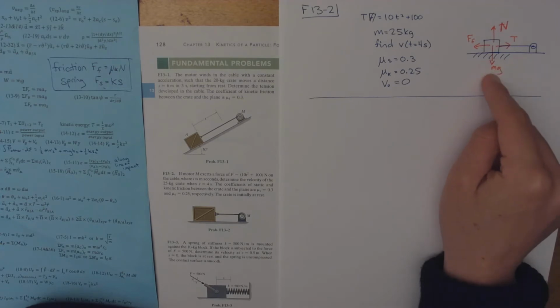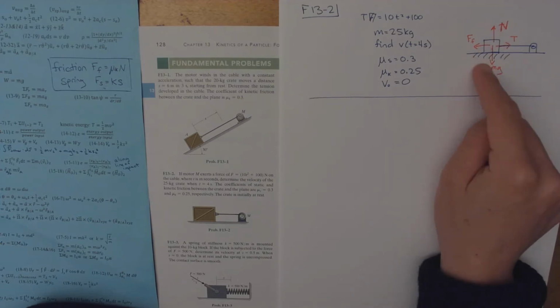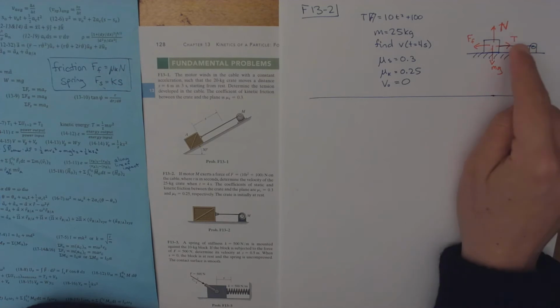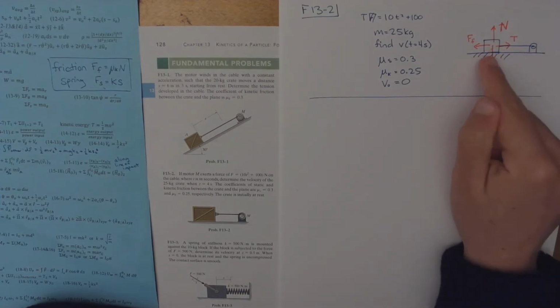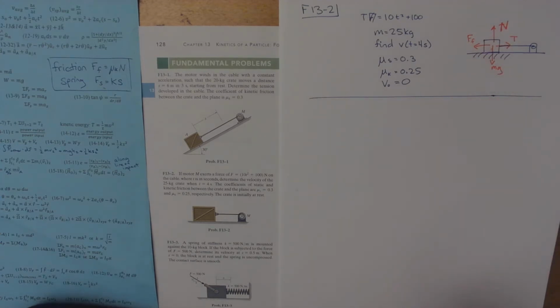So we have the force of gravity acting on the object, and then everything else comes from something that's touching the object. The rope is touching the object, so we have the force of tension, and the ground is touching the crate, and that exerts a force perpendicular to the surface, which is the normal force, and also a force parallel to the surface, which is the force of friction.